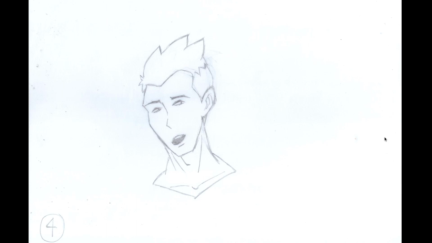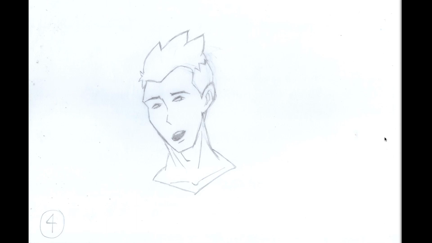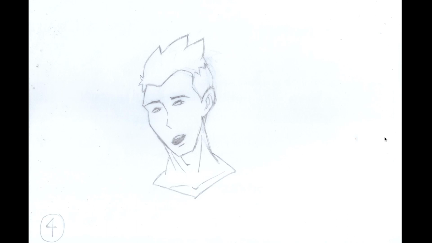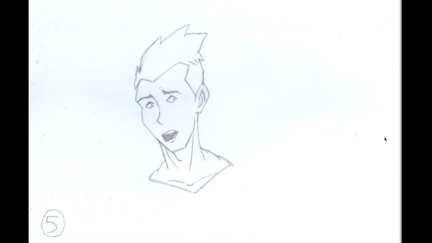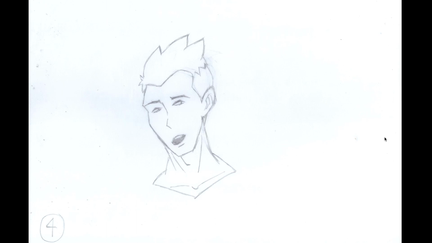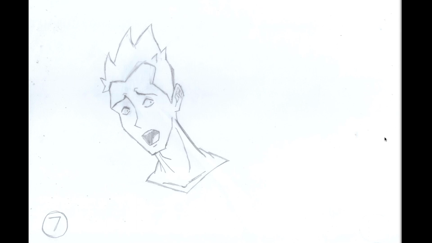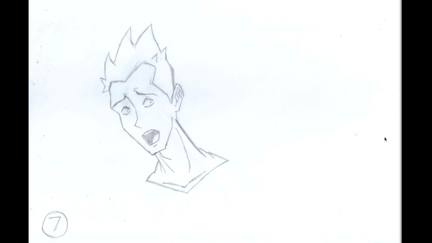In drawing number 4, the character is not just moving to the left, now his head is rotating a little bit away from us. Drawing number 5, 6, 7, look at that. Progressively getting scared.